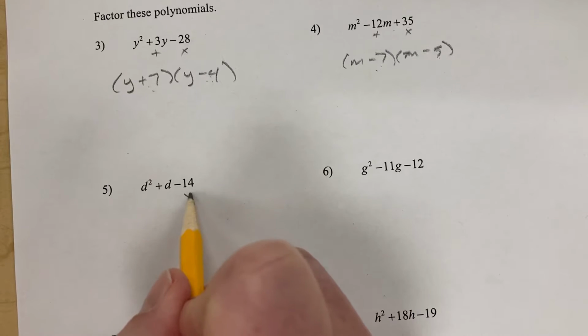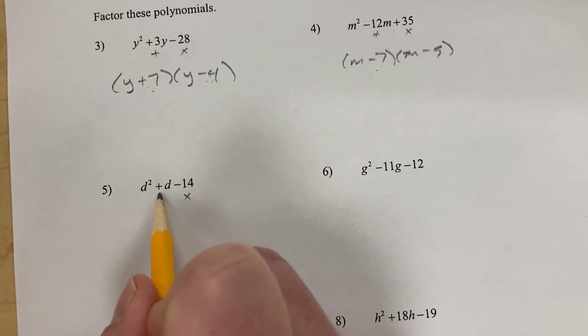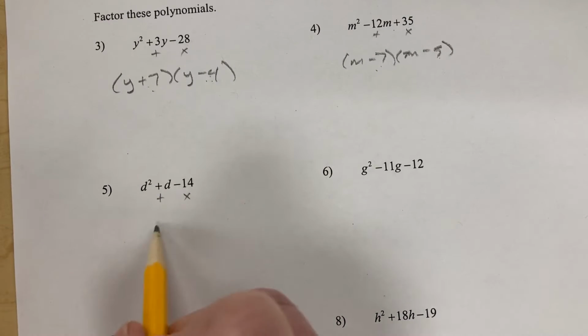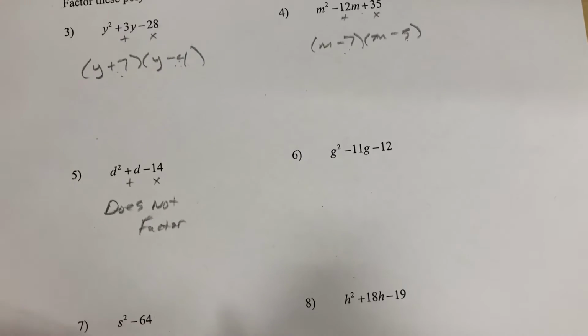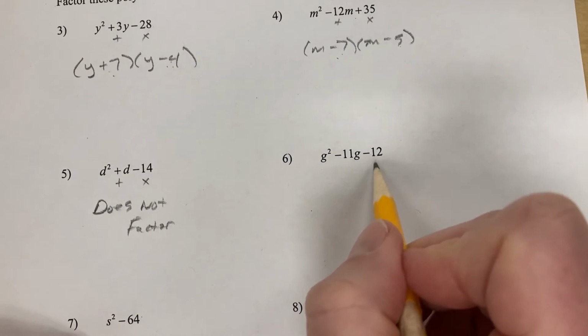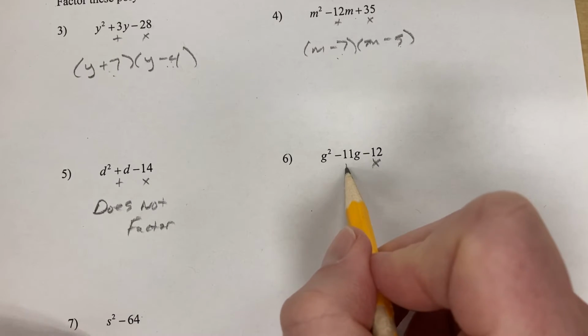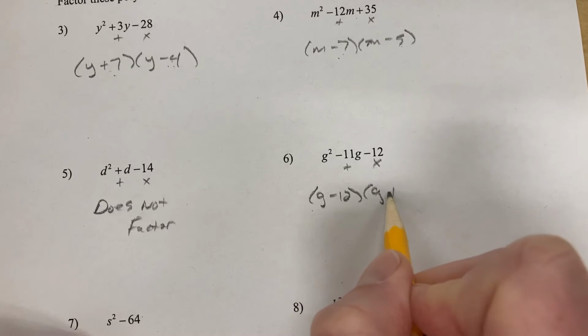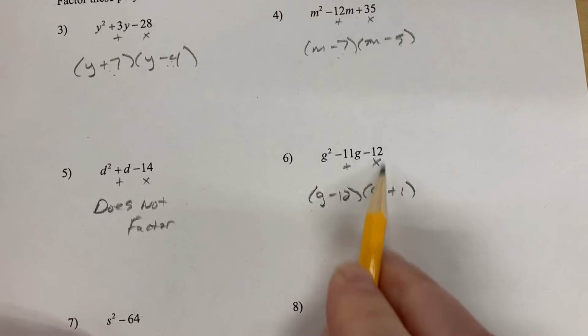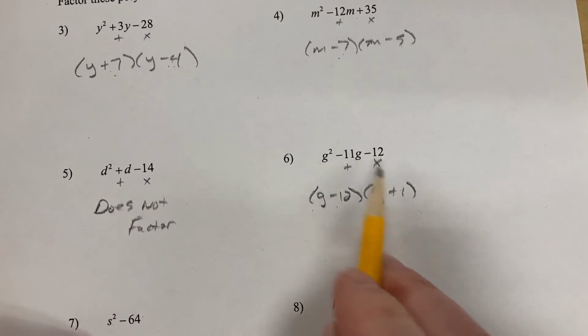Here I'm looking for 2 numbers that multiply to equal negative 14 and add to equal 1. You can search all day. Not going to find them. This is an example of something that does not factor. Okay. It's a fine equation, we just aren't able to factor it. Here, if I'm looking for 2 numbers that multiply to equal negative 12 and add to equal negative 11, I can look at negative 12 and positive 1. Negative 12 times 1 is negative 12. Negative 12 plus 1 is negative 11.